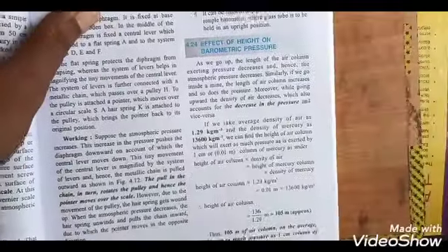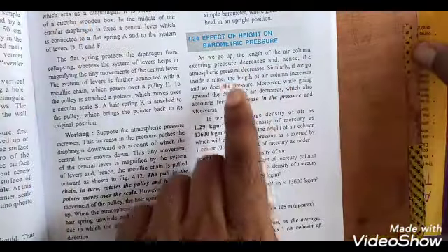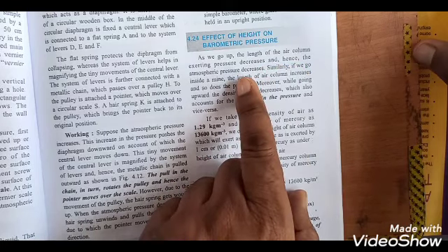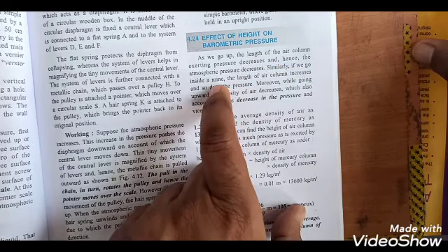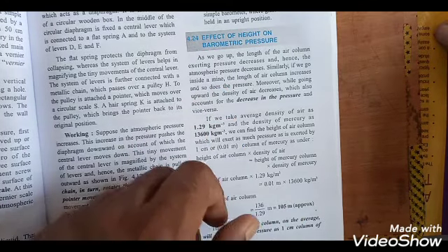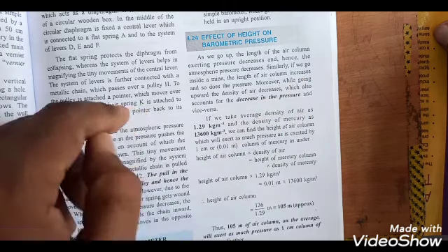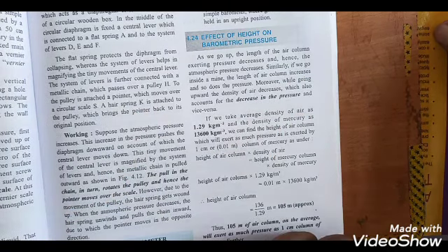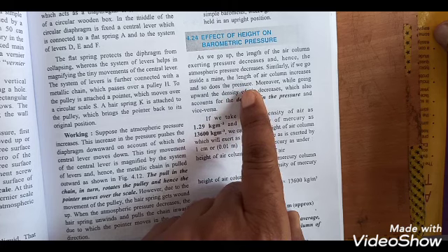So this is what is mentioned here. As we go up, the length of the air column exerting pressure decreases, hence the atmospheric pressure also decreases. Similarly, if we go inside a mine, then the height of the air column goes on increasing, because if you are going into a mine, more air will be there above you now. So the height of the air column increases, and so the pressure also goes on increasing.